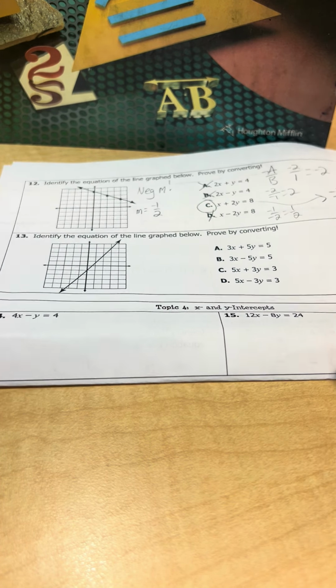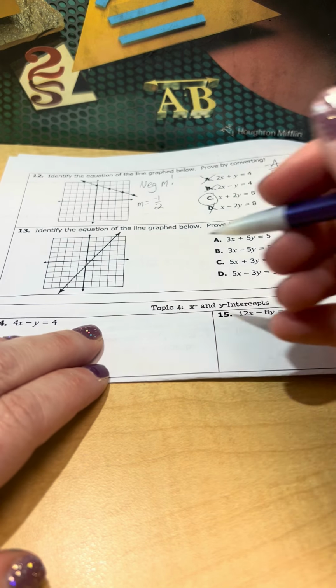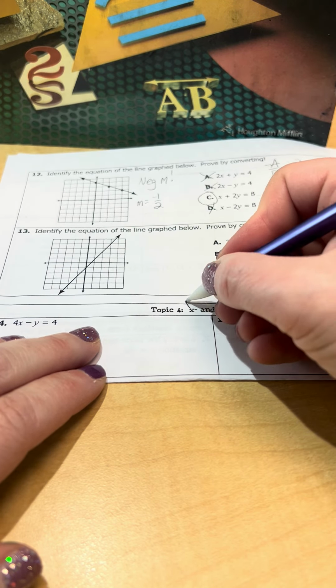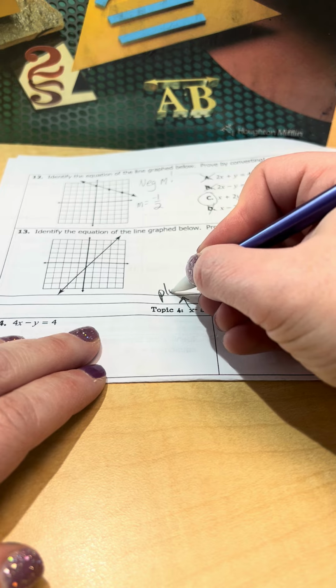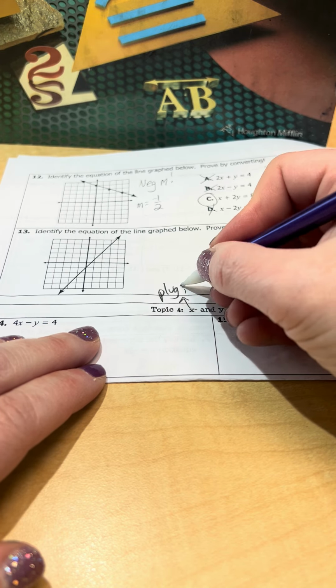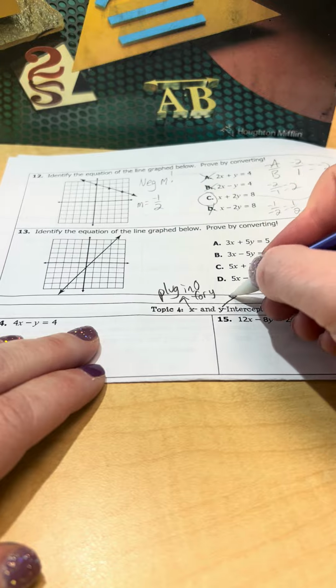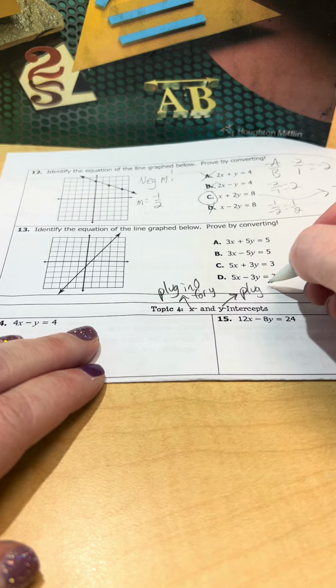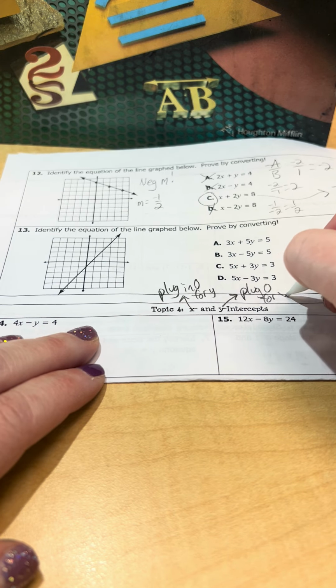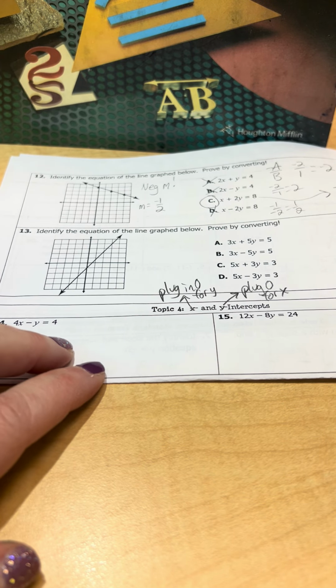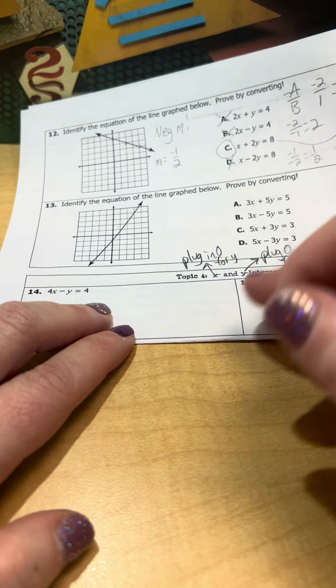Okay, it's all right, I'll tell you. To find the x-intercept, you plug in 0 for y. You just plug in 0 for the opposite variable. So if I want to find the y-intercept, you plug in 0 for x. That's it. So let's do 14 together.